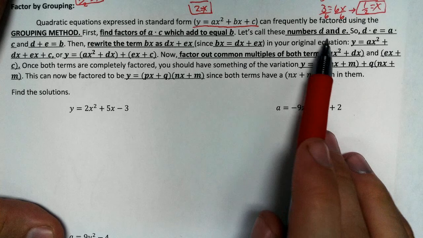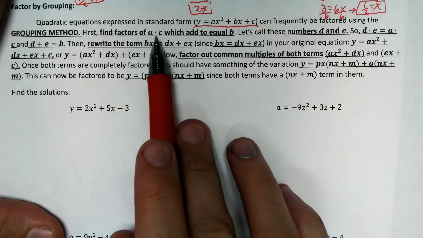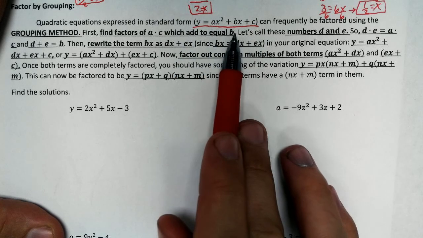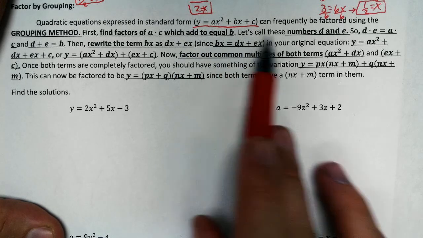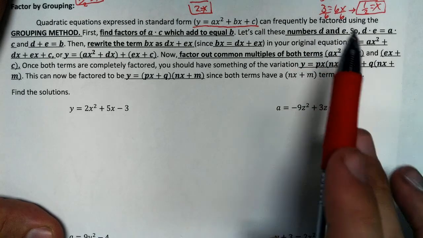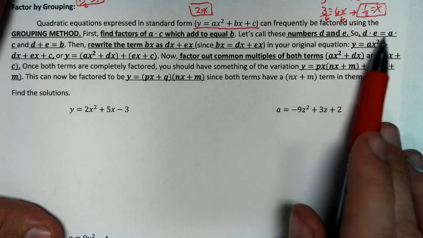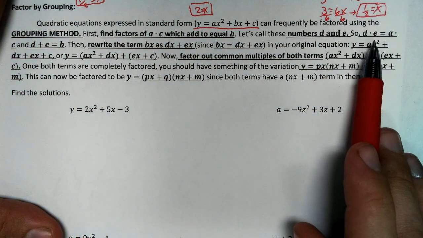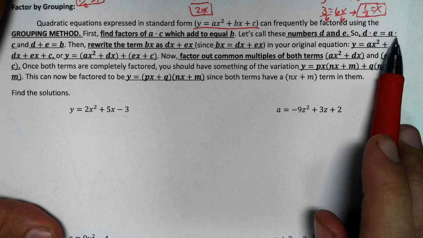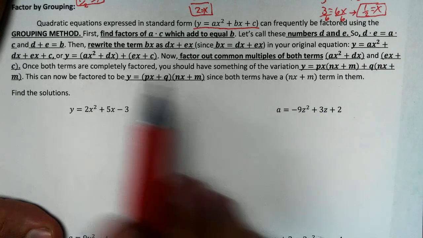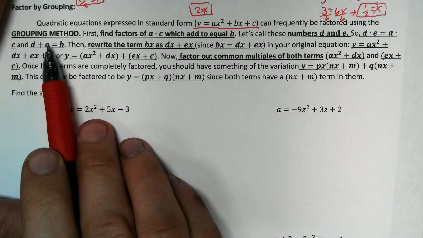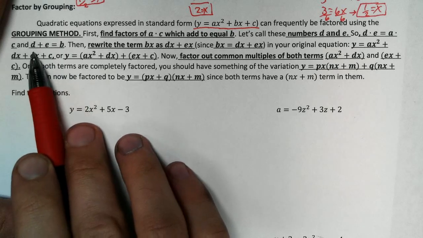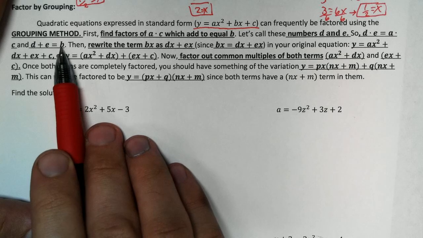Okay, so whatever these numbers are, right? We're looking for factors of A times C that are going to add to equal B. That's the name of the game. We're going to call whatever those numbers are D and E. So this is our premise, right? D and E need to equal A times C, right? Because D and E are also factors of A times C. So whatever A times C multiplies to, so should D times E. And D plus E is going to equal B, right? So our factors should add to equal that middle term B.